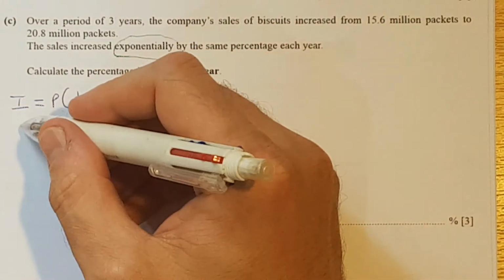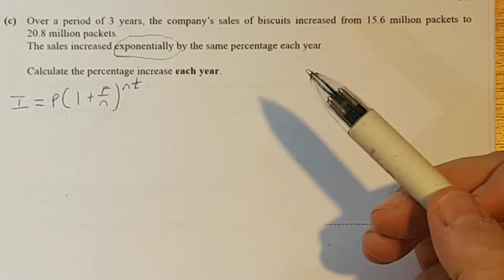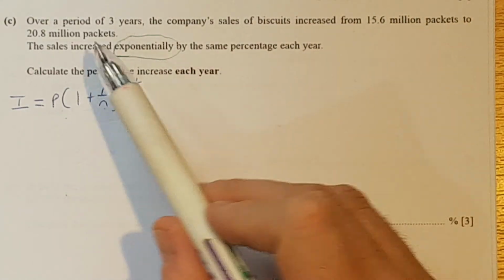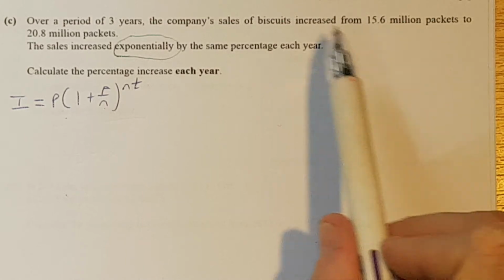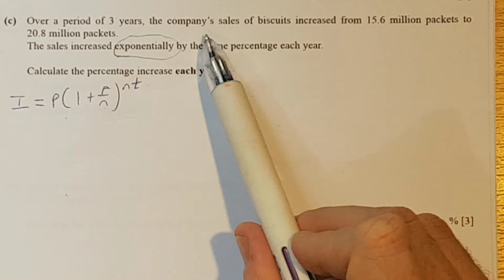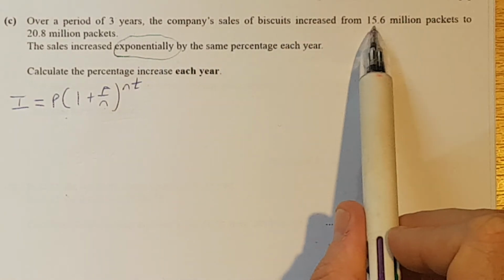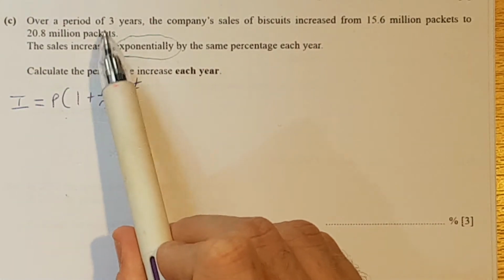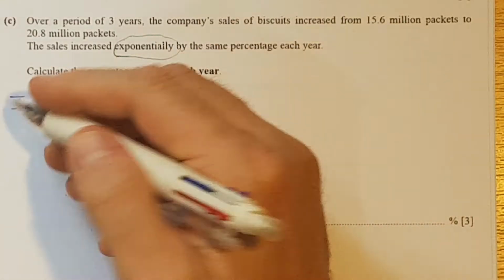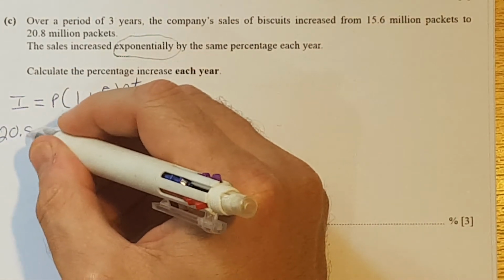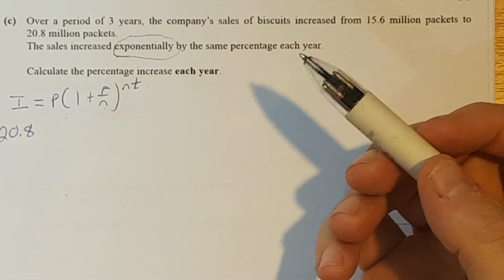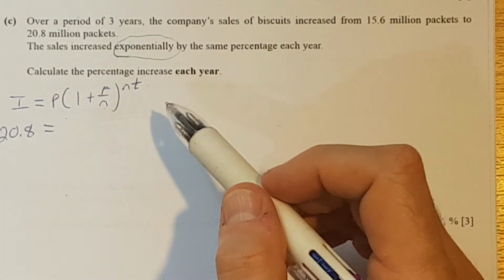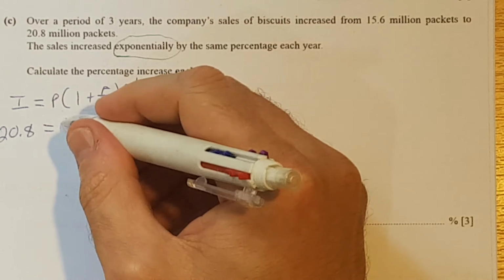Okay, so I is the amount that you've earned at the end. And so in this particular case, they're telling you that the company's sales of biscuits increased from 15.6 million packets to 20.8 million packets. So that's our final value. 20.8, if we're going to keep this in millions, is going to be our final value. And then P stands for the principal, and that's the original value. And that would be 15.6 million.